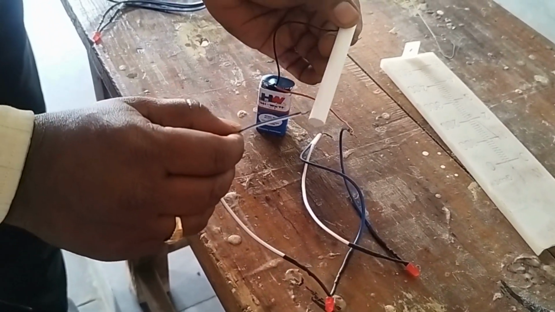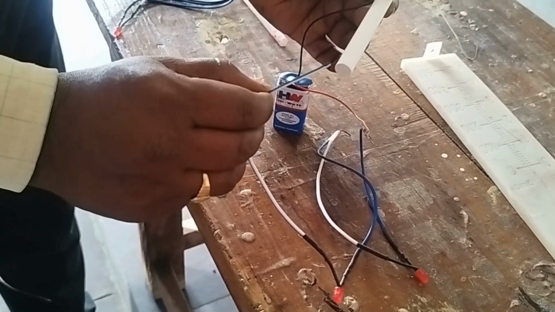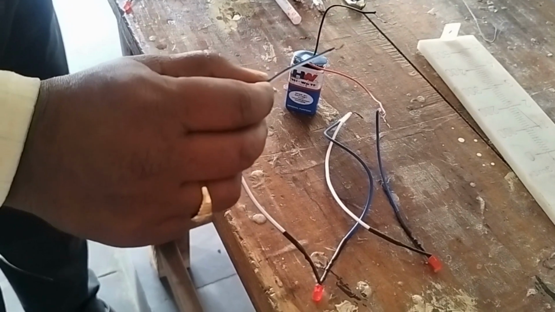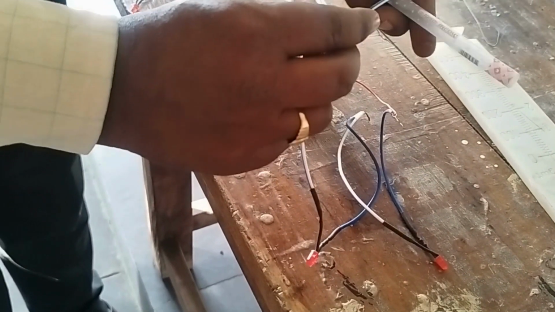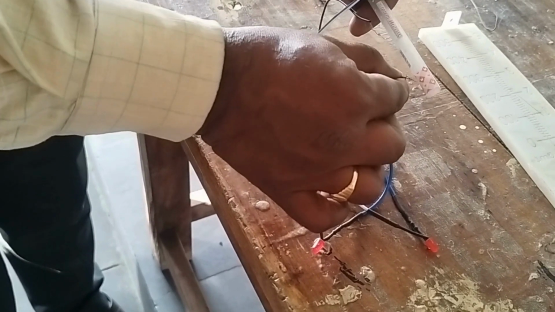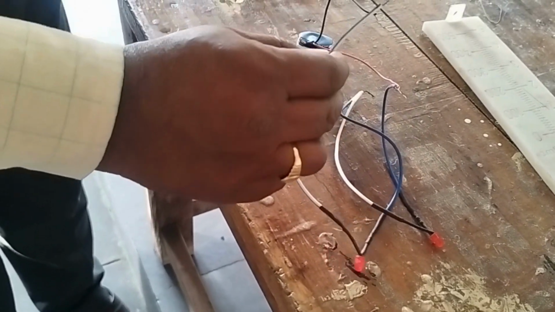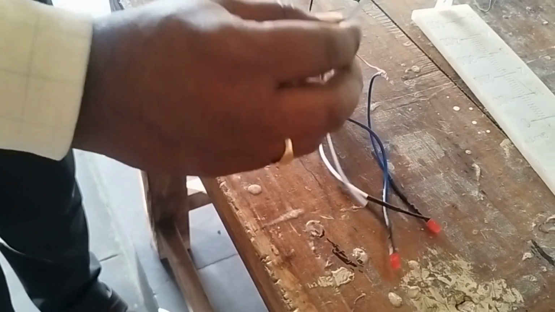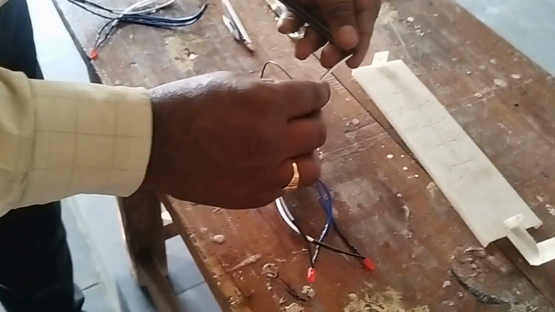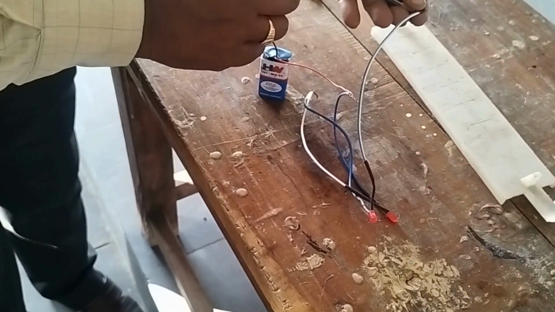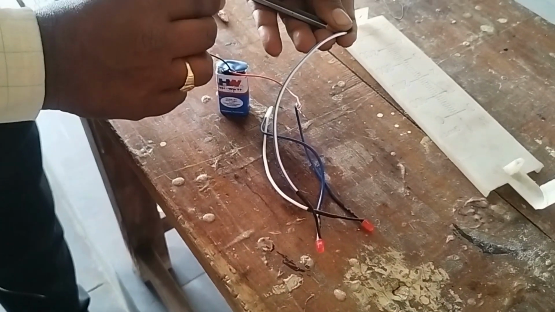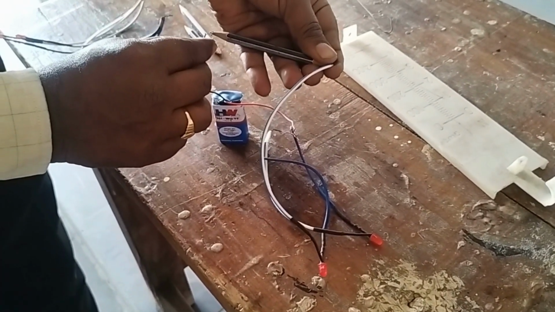So keep the two ends here, the bulb is not glowing, so it is a bad conductor. Suppose we take the pen, it's plastic, so it's a bad conductor. So with the same experiment, conductivity can be observed. Suppose the same pencil, let us see. I have taken a pencil sharpened at both ends. Now you see here. The pencil is nothing but graphite, and graphite is a good conductor.